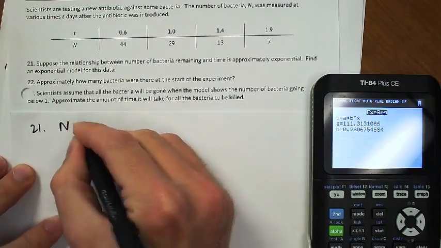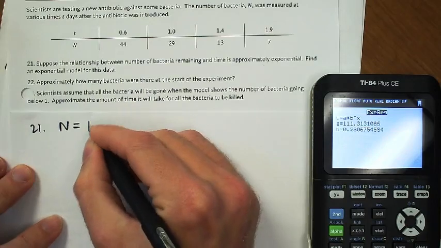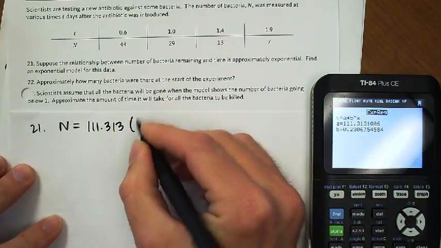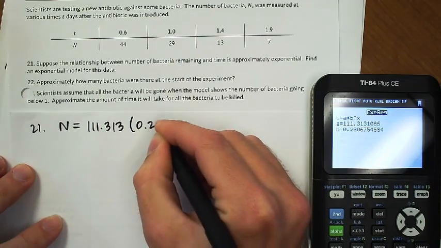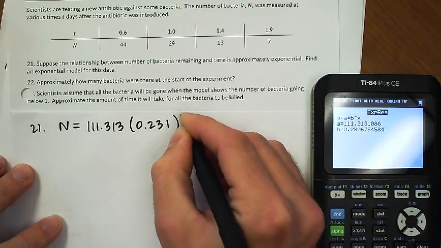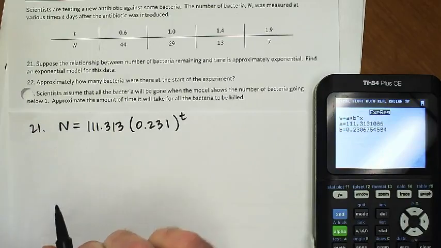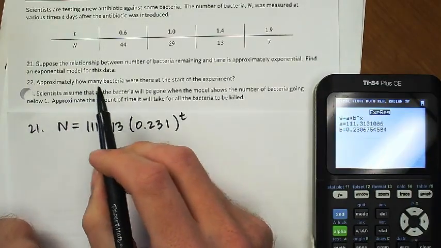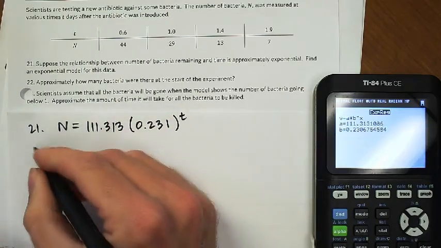So N equals 111.313 times 0.231 to the X, but X is now T. Okay, so I've got my equation. Approximately how many bacteria were there at the start of the experiment?